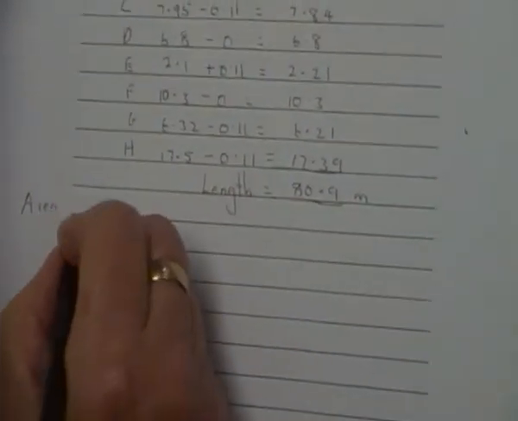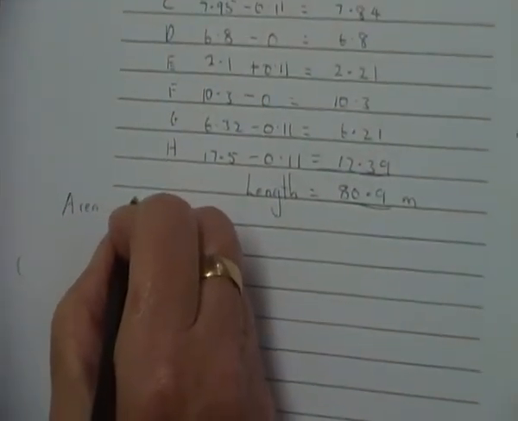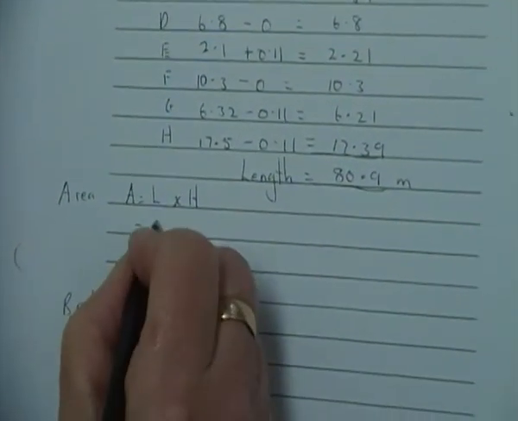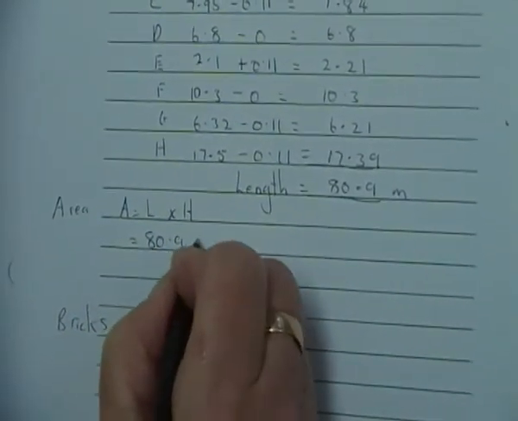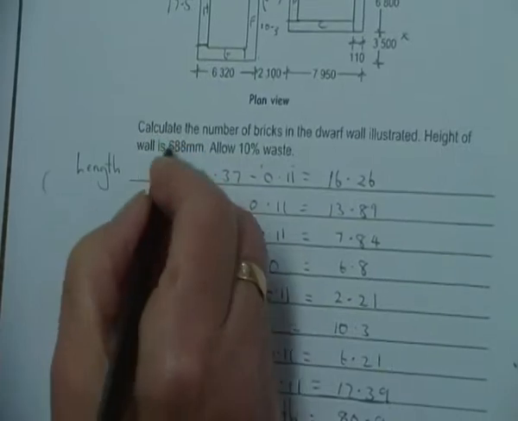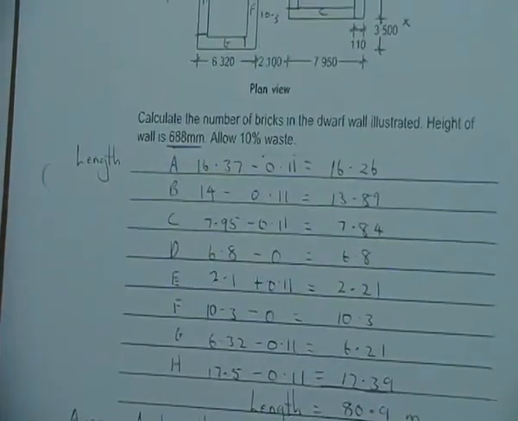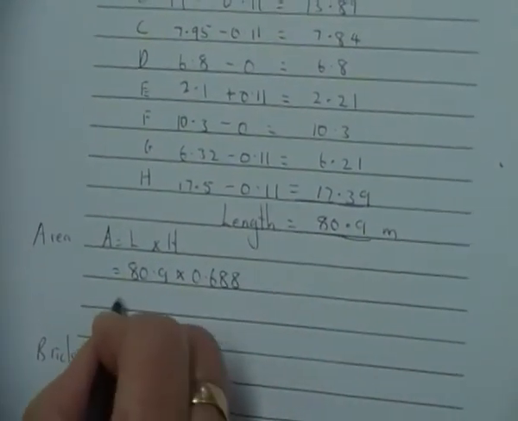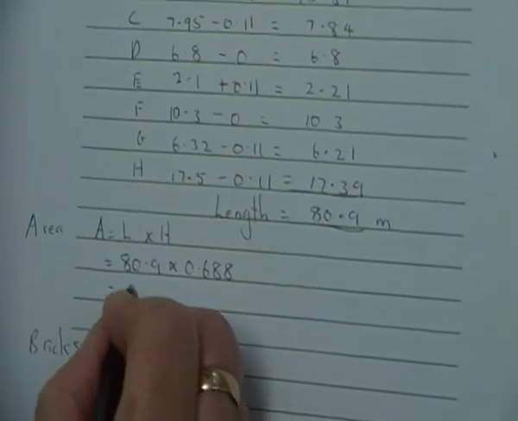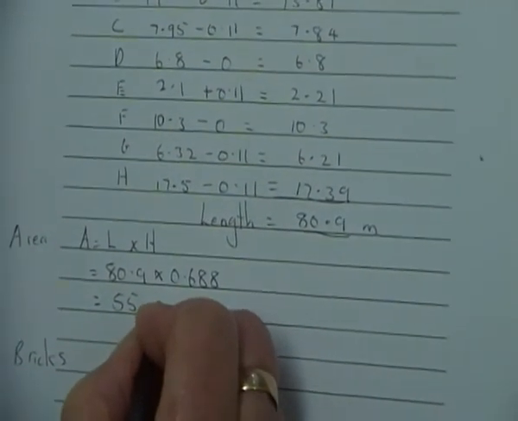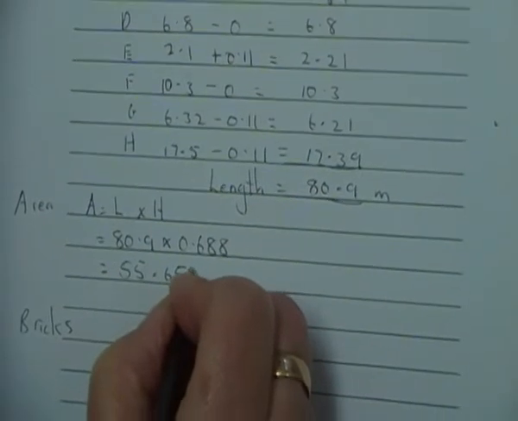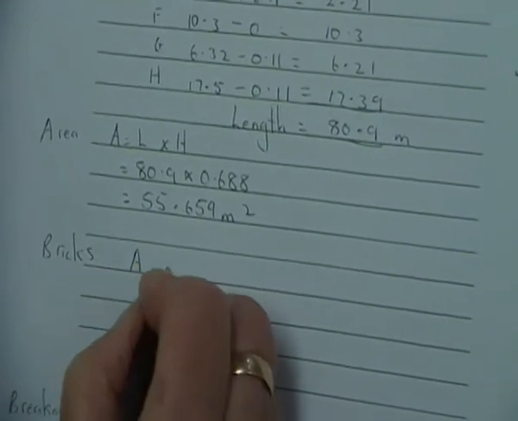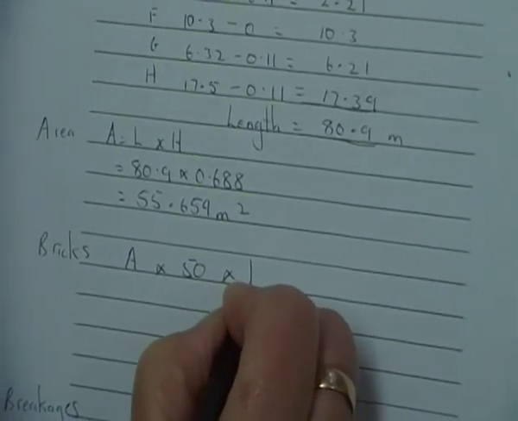My area is going to be length times the height. So my length of my wall is 80.9 times the height of my wall. I go back to the question. It's 688, so converted 0.688, and that's going to give me 55.659 meters squared.